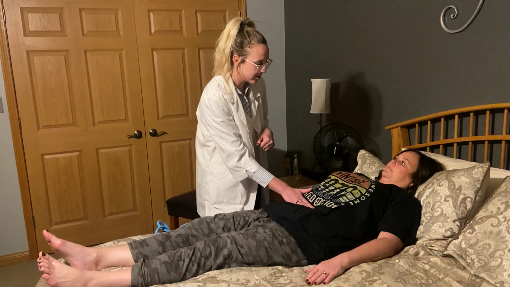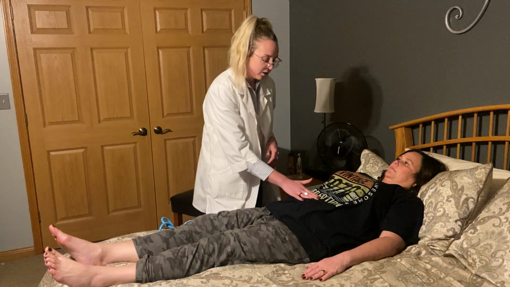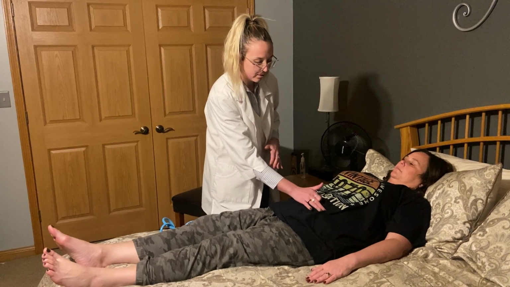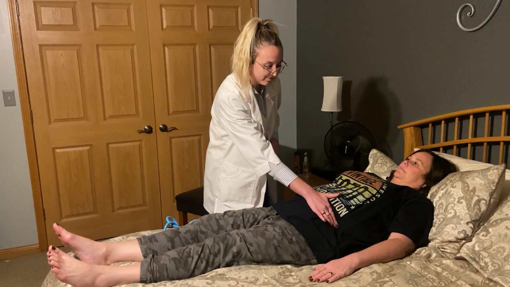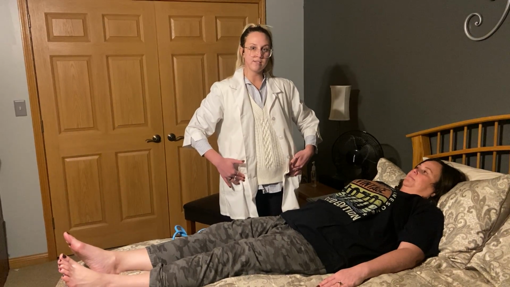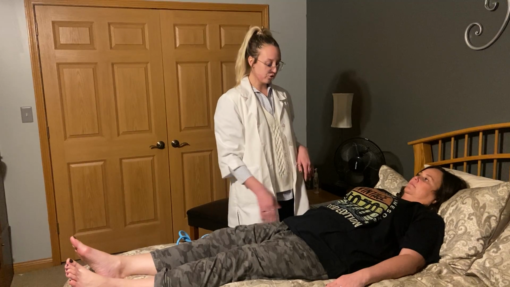Are you having any tenderness as I'm touching there? No. Okay, good. So I'm going to feel over toward the side. Feel for any pulsations. And I would also, in a regular exam, go down and feel the femoral pulses and feel for any abnormalities there as well. But I'm going to move on to her extremities next.